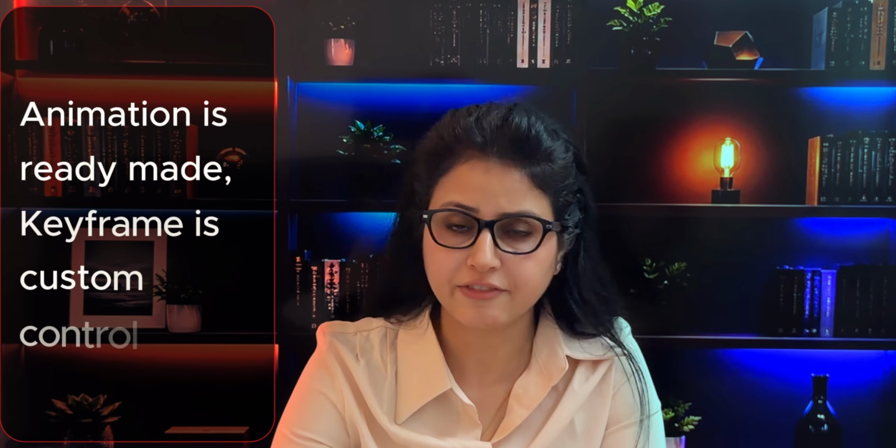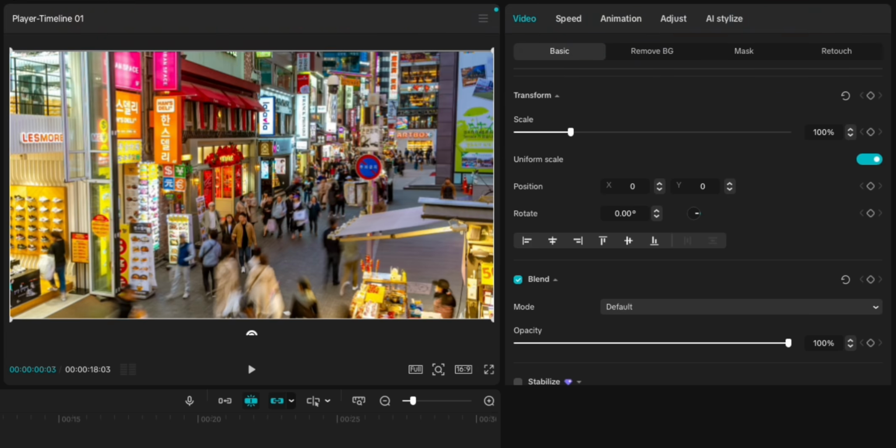Now let's talk about keyframes. This is where you make clips move, zoom, fade, or slide in a controlled way. Simple difference: animation is ready made, keyframe is custom control. Keyframes are represented by a diamond icon in the Details panel. It can be applied to scale, position, opacity, and even adjustments.